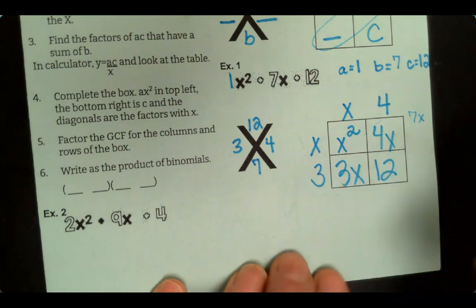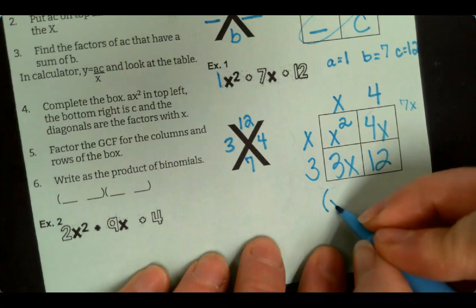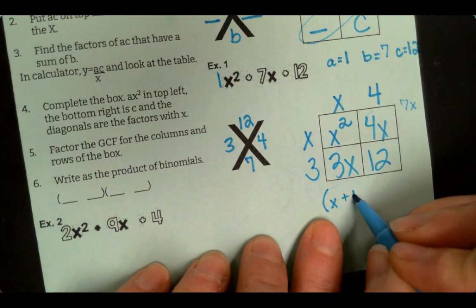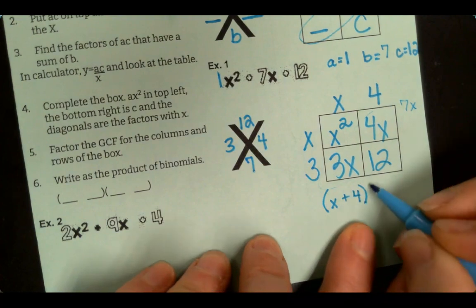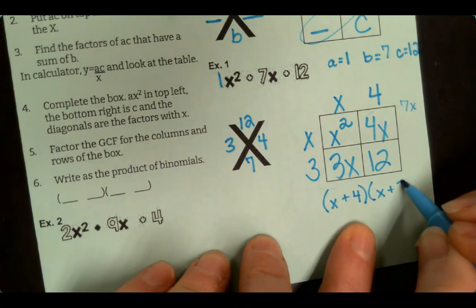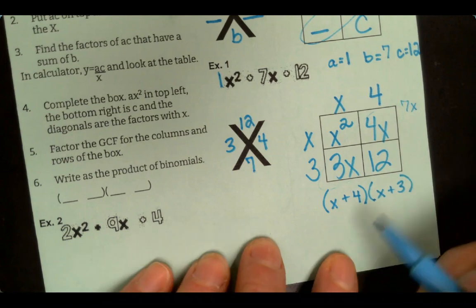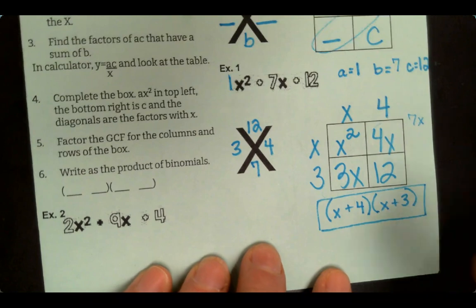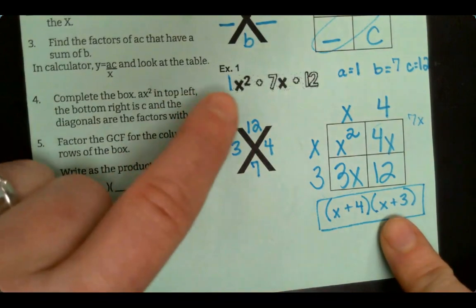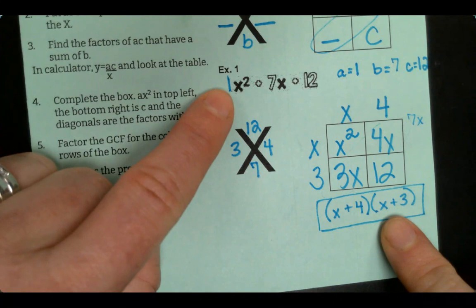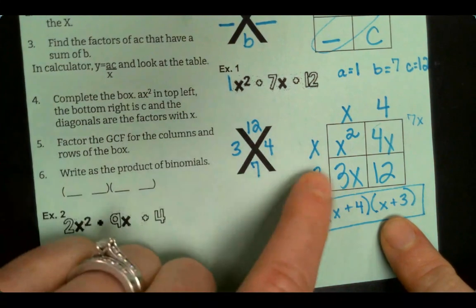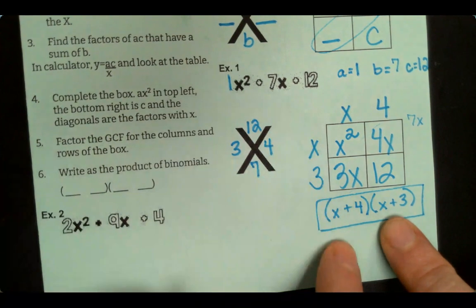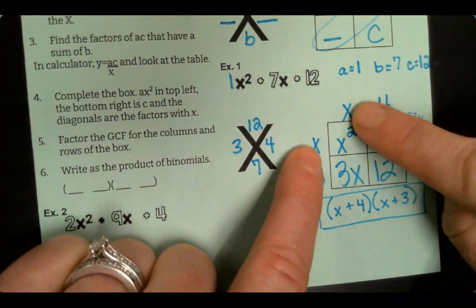So the factor would be x. There's no operation here, so we're going to put a plus 4, x plus 3. So this is the factor form of this. So we went backwards. We started with the x games, then did the box, and came out with this. These are the same.